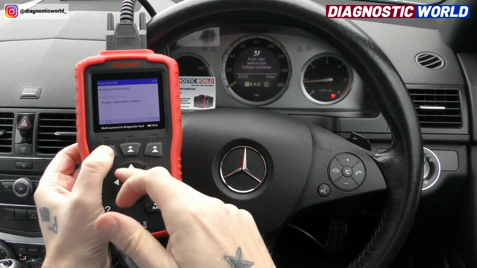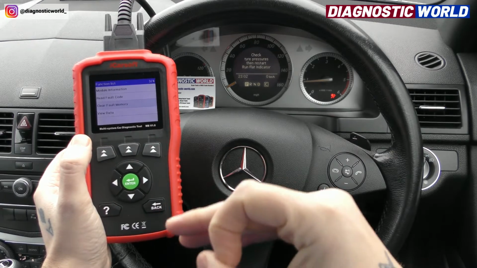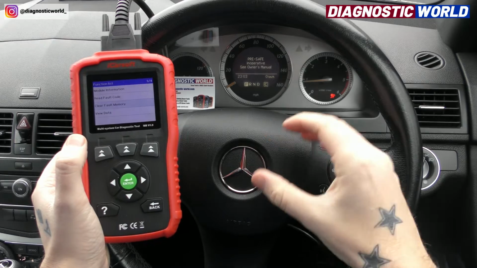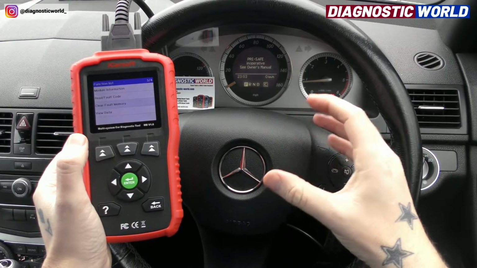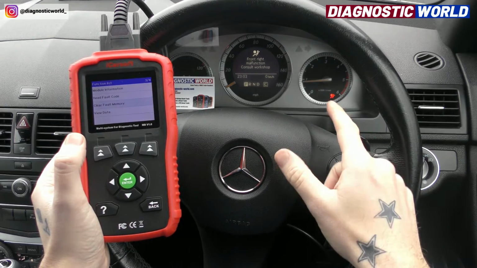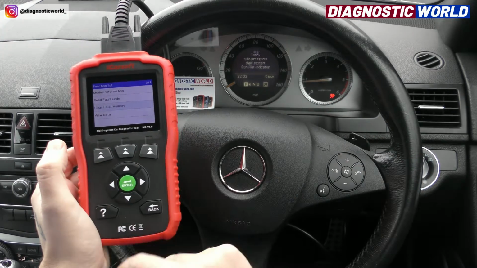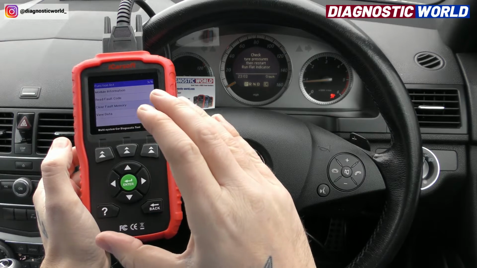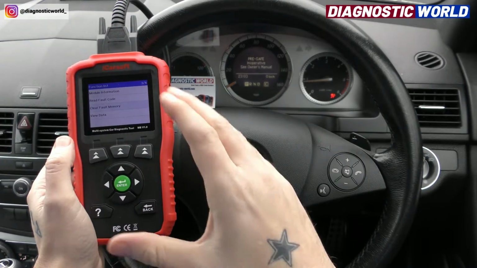So when we try to erase the fault codes, it basically tells the ECU, yep, we want to erase this code. The ECU will check to see if that fault has been fixed, and if the ECU is not happy that the fault has been fixed correctly, it'll just pop the warning light straight back on. Okay, so that's exactly what's happened in this case. We haven't actually fixed the fault yet, so we need to now look at what we can do.